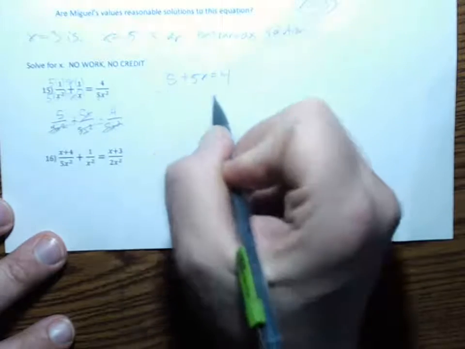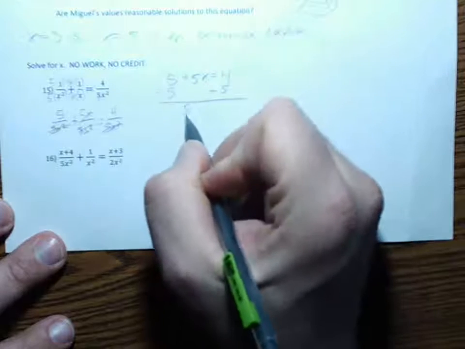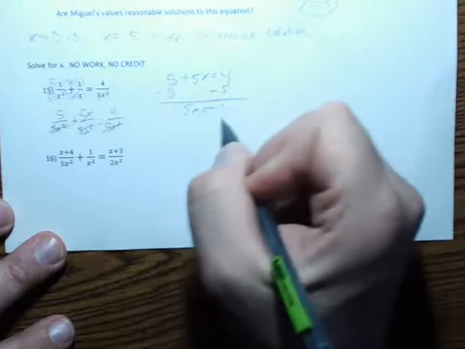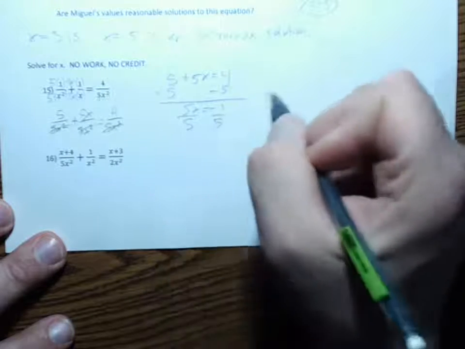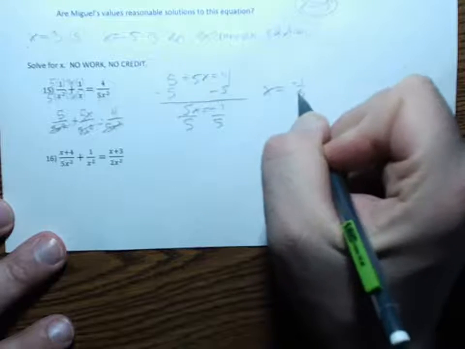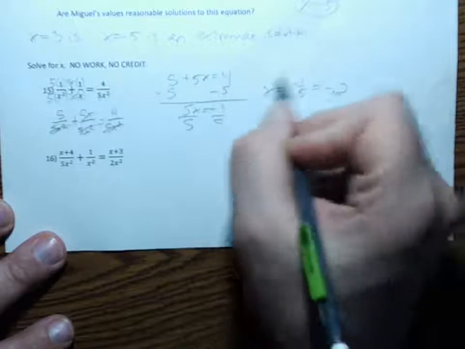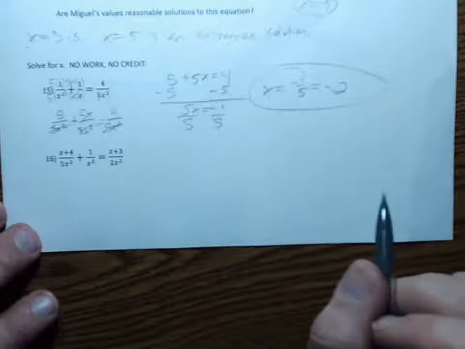And I can solve this by subtracting 5 from both sides. So I get 5x equals -1, and then dividing everything by 5. So x equals -1/5, or if you like, -0.2. Either of those is a-okay.